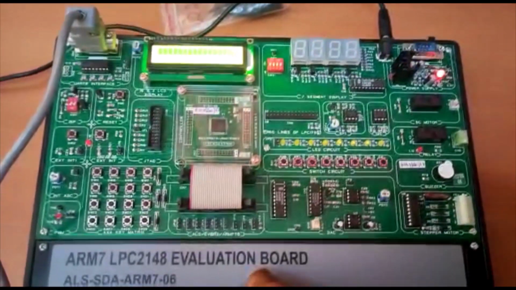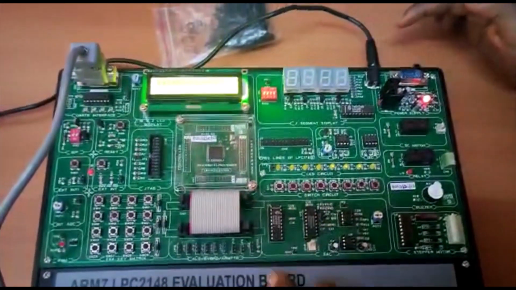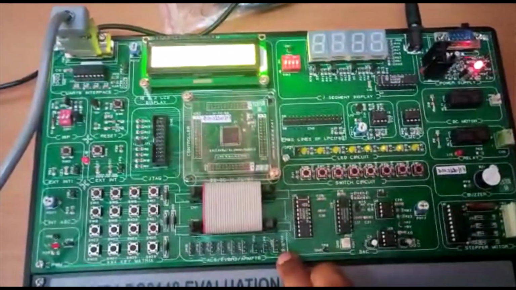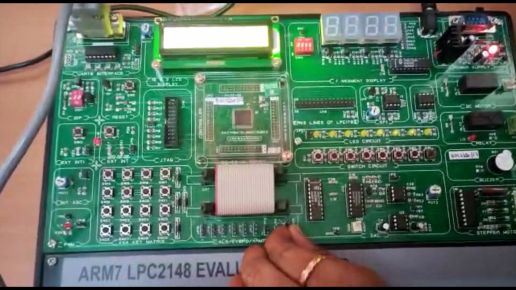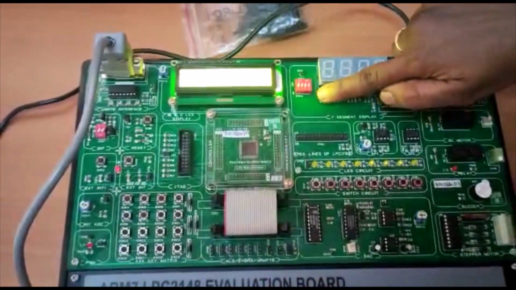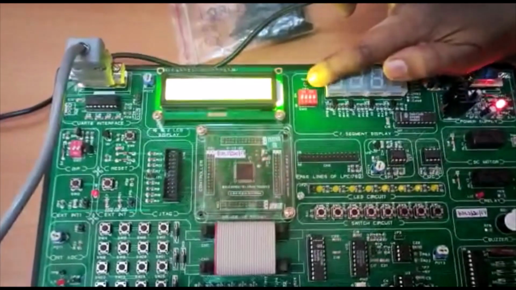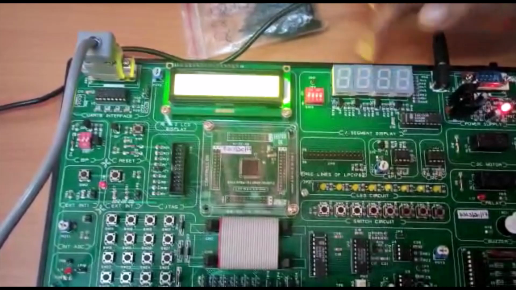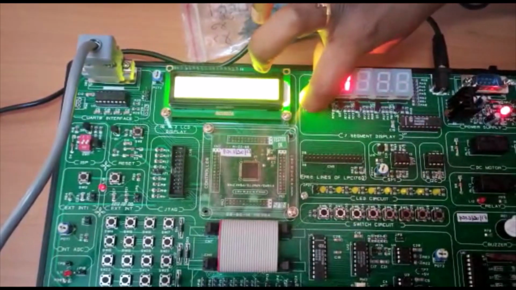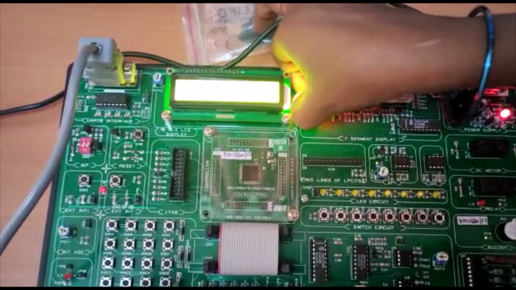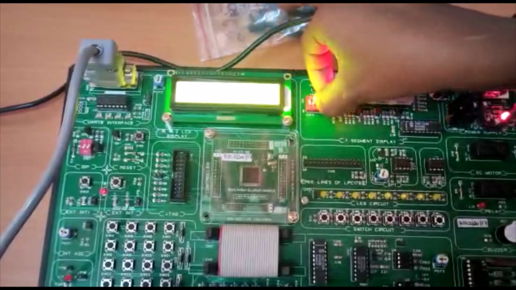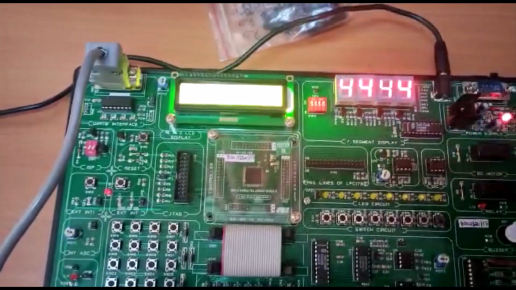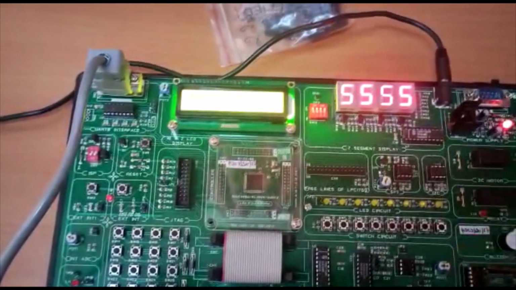For this, to display 0 to F on the 7 segment, you have to short jumper 2, that is, the first 2, jumper 1 and 2, short that. And here in switch 13, you have to select on. If all the buttons are on, then it will display all 4 here. So in switch 13 all the buttons should be on.